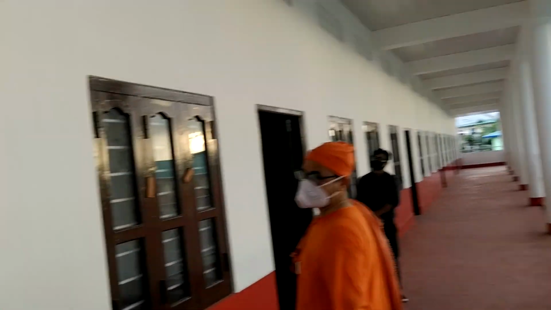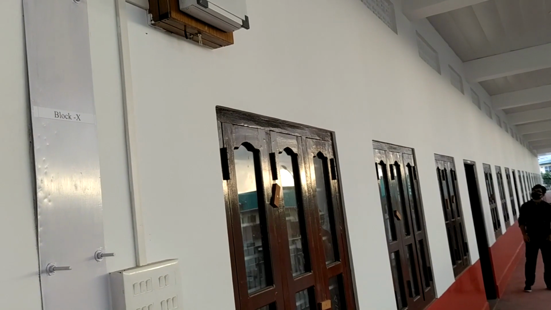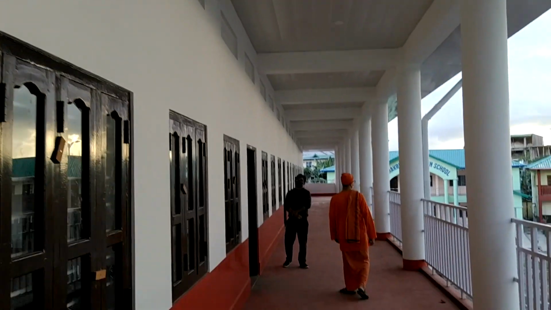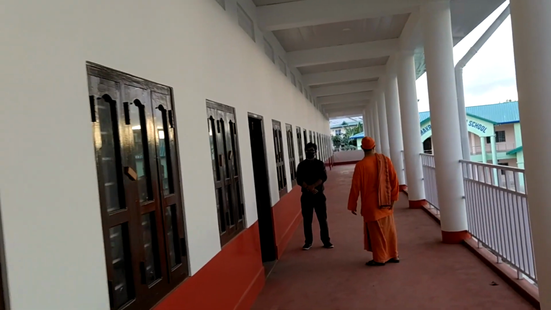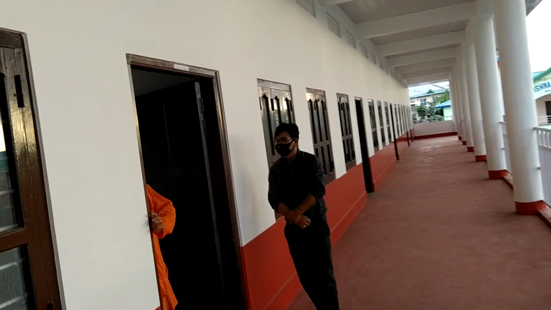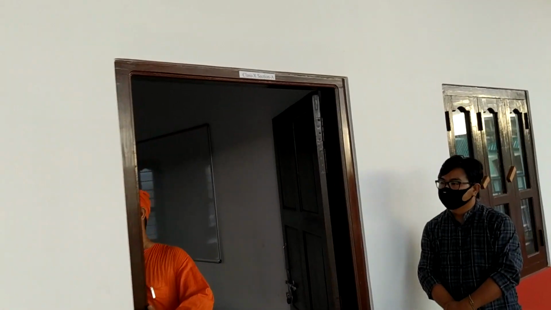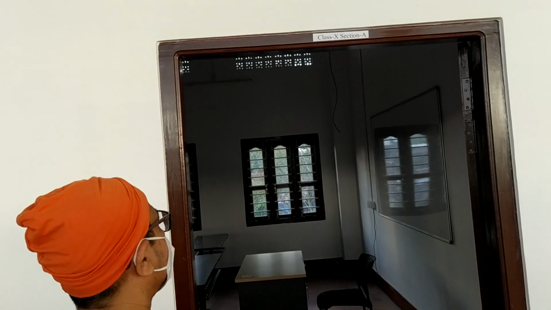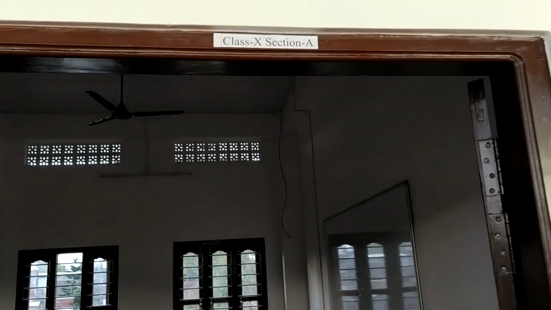This is class 10 block. Moving towards the class 10 block, proposed 10A section.